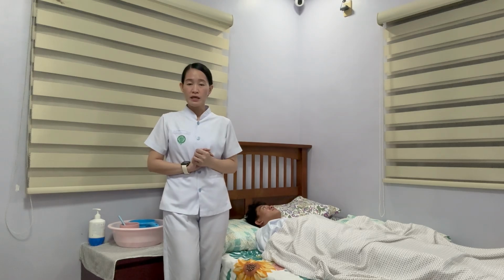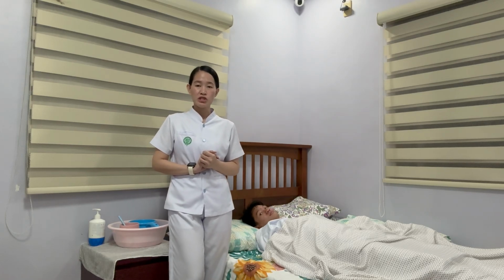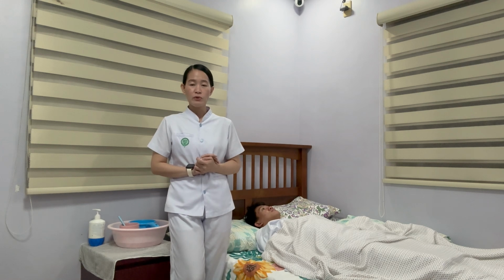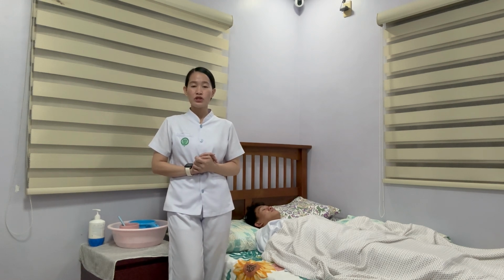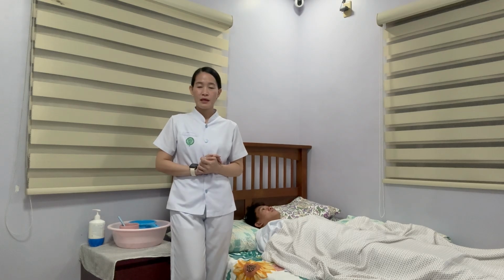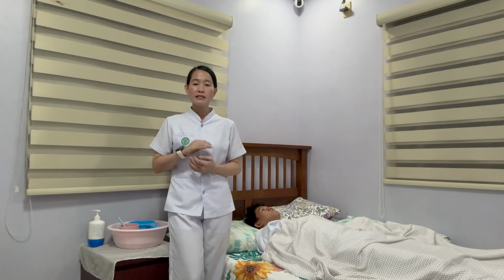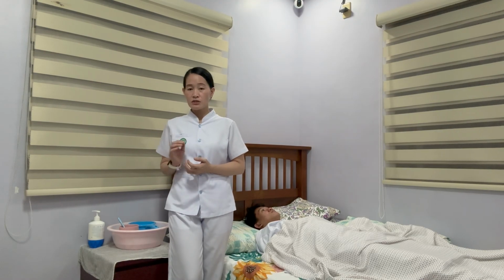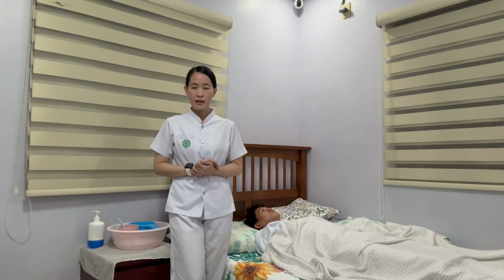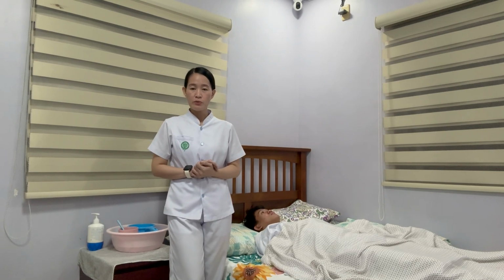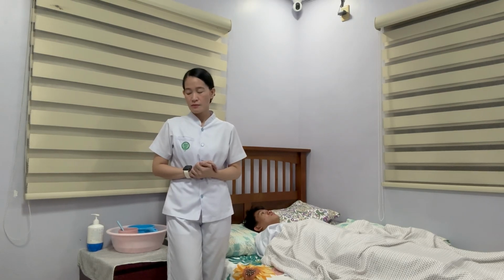Before we begin, we need to review the chart of the patient for any limitation of his or her physical activity to prevent any injury or discomfort to our patient. Then gather all the necessary equipment and place it on the bedside table within easy reach. Then perform hand hygiene and put on gloves or PPE if indicated to prevent the spread of microorganisms.